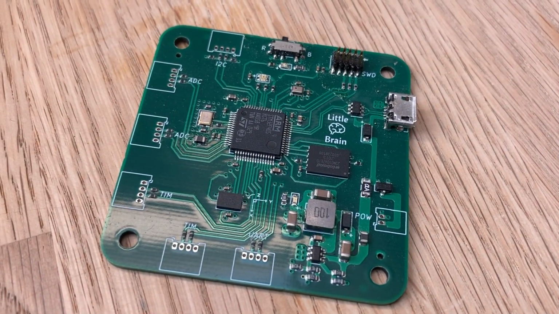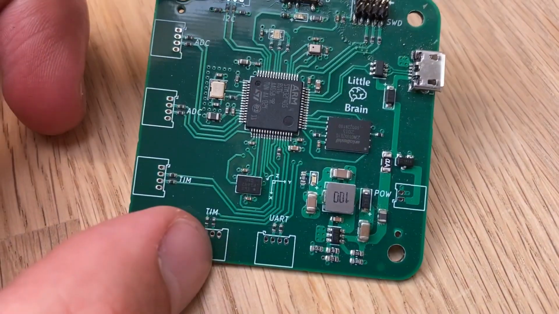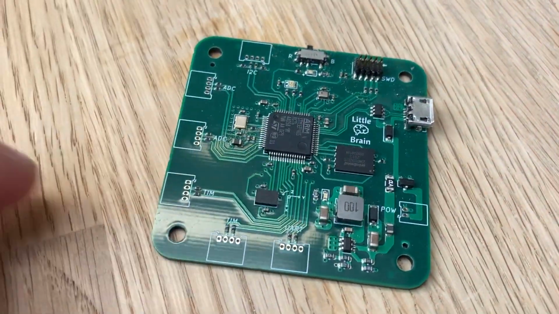So let's get started. As is usual for my DSP videos, I'll be using this LittleBrain board that I designed myself with an STM32F4 microcontroller and various sensors.